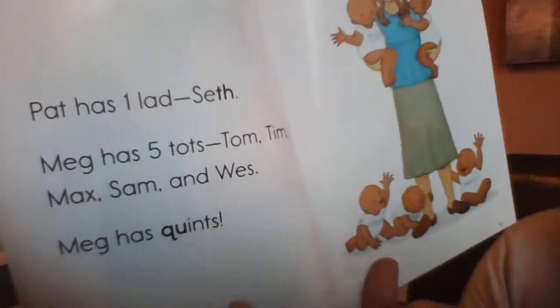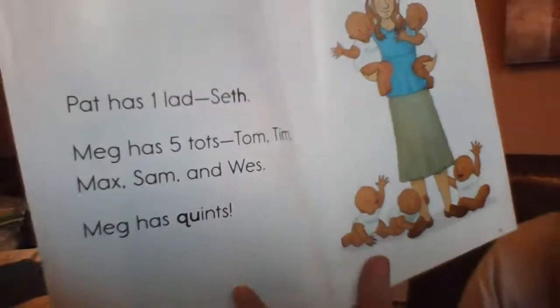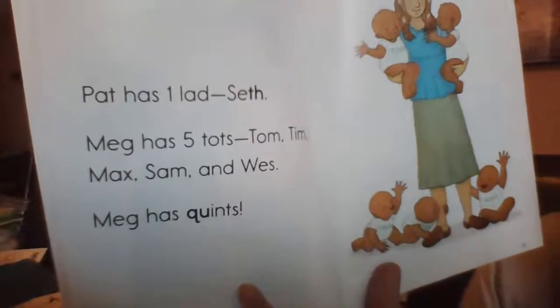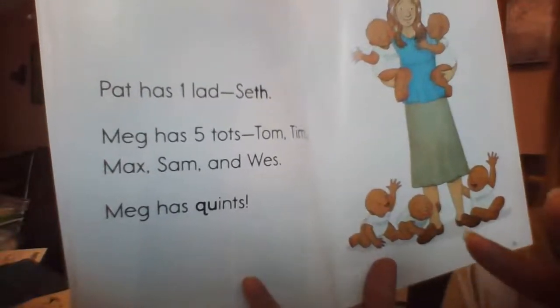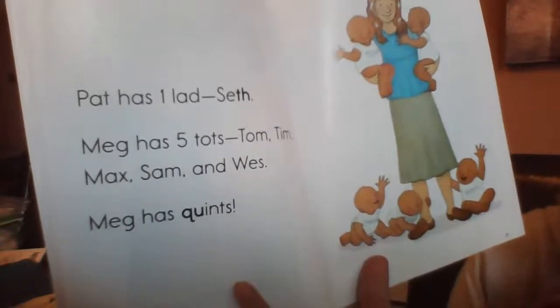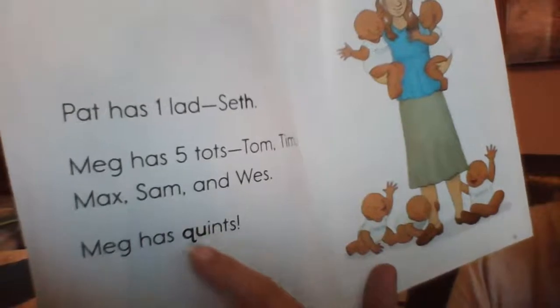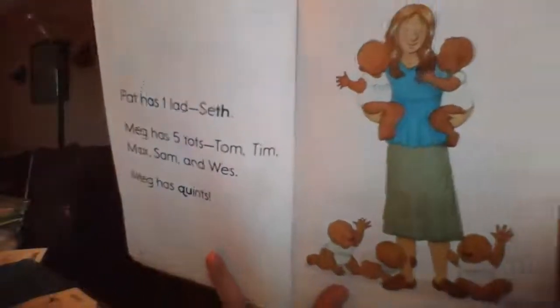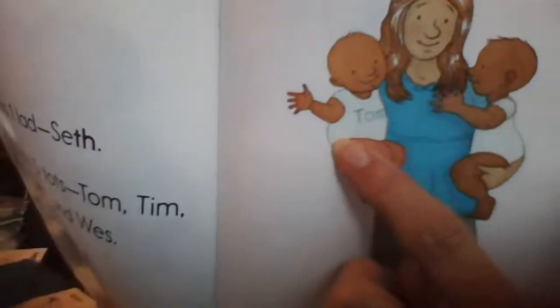Quince. So quince is a shortened word for quintuplets. When you have 5 babies at once, it's called quintuplets. So what is it called when you have 2 babies? Those are twins, which is what we are more familiar with, but it's not very often a mommy would have 5 babies at once. And look, if you look up real close, it says their names.